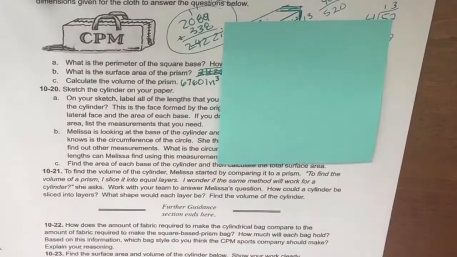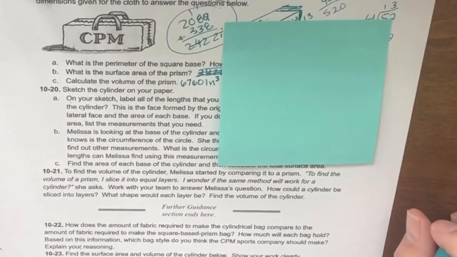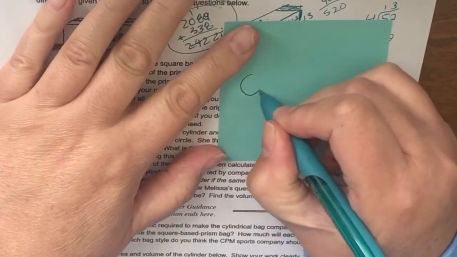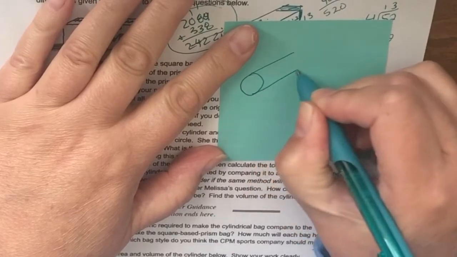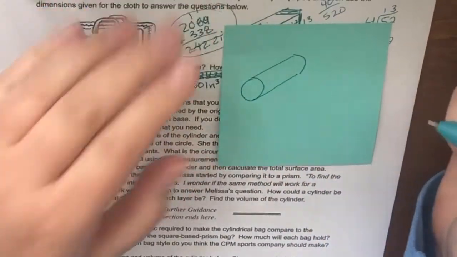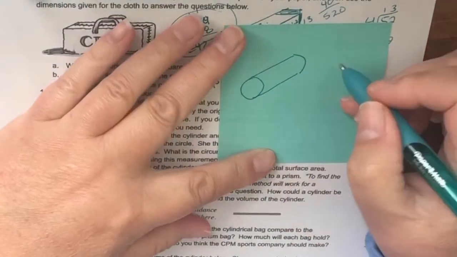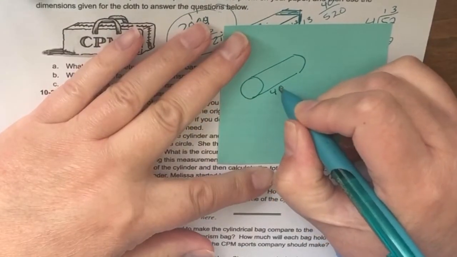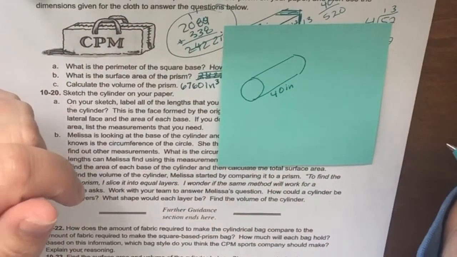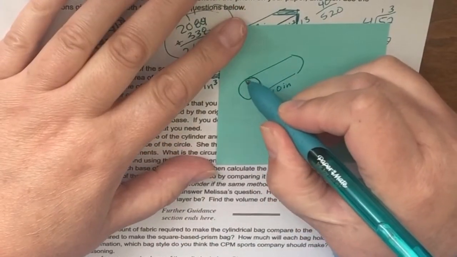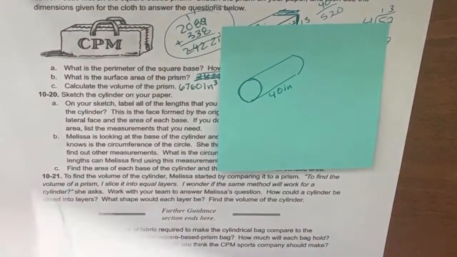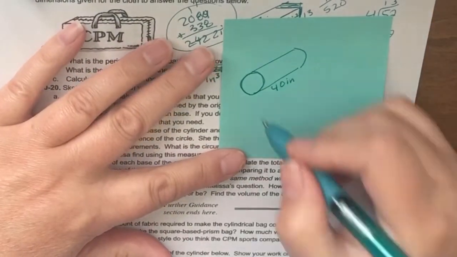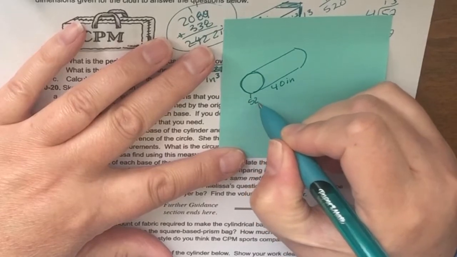All right, so hopefully you're back and kind of figured out what you want to do with this. I'm going to draw another picture of a cylinder here. Okay, so remember, what do we know about this? We know that this length is 40 inches, right? And we know that this right here on our cylinder, the whole amount, is 52 inches, right?